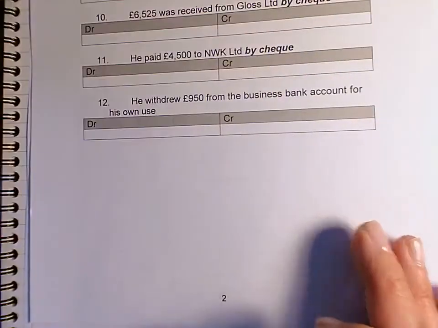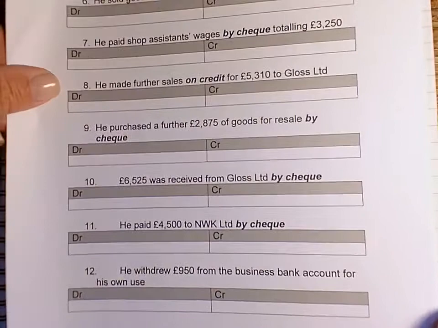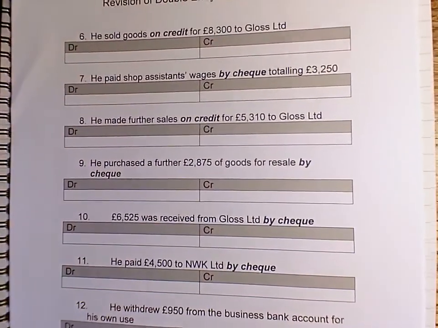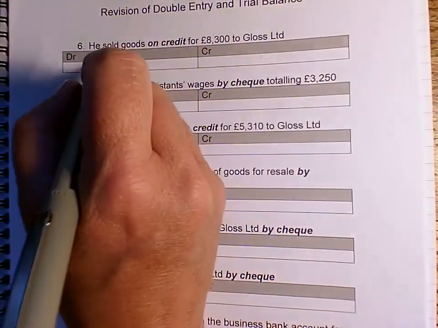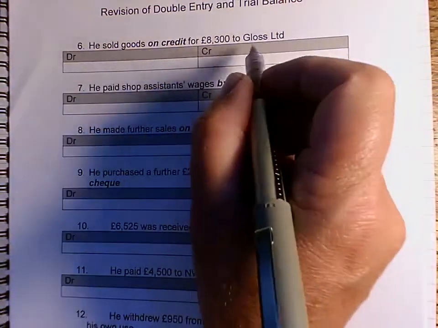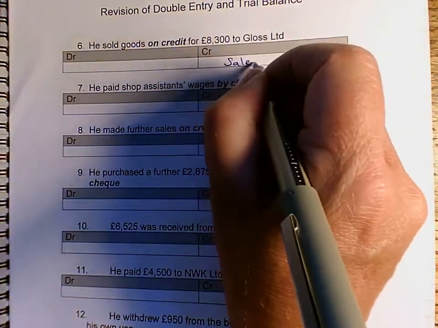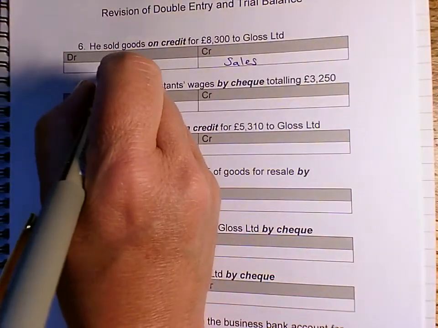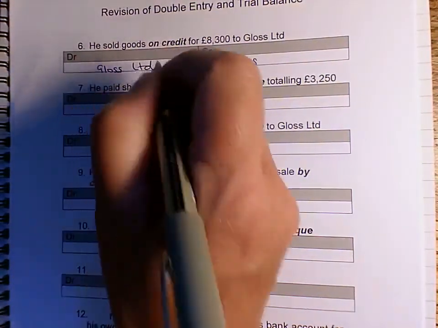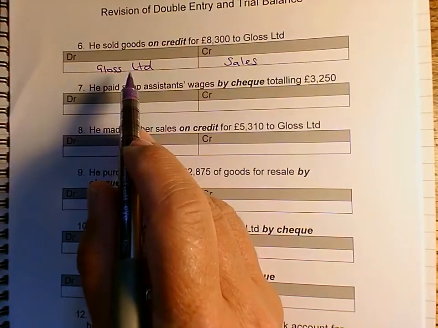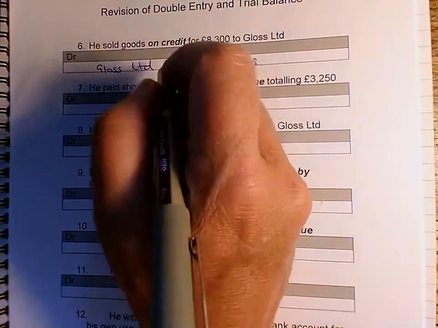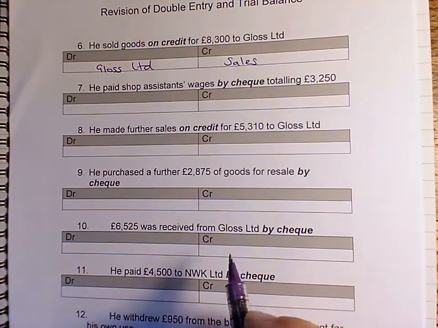Okay, right, on to transaction number 6. He sold goods on credit to Gloss Limited. So Gloss Limited are going to be the trade receivable. Remember, sales is always going to be on the credit side, so that means we need to debit Gloss Limited to record the asset, the current asset, trade receivable, there on the debit side.